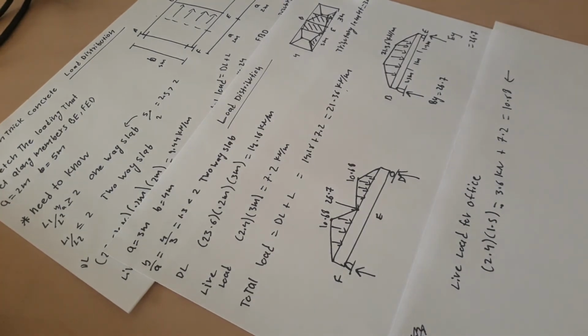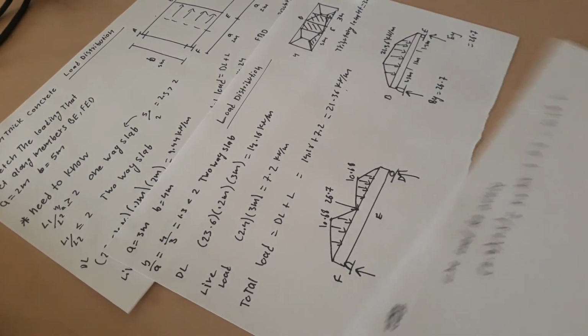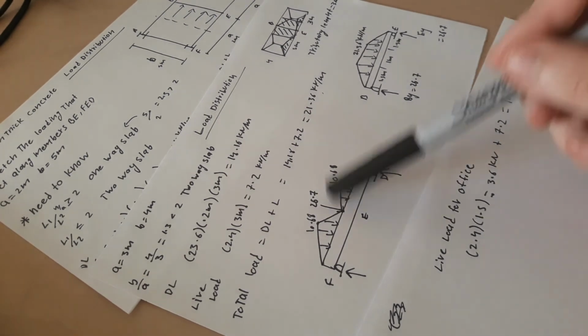So the process is the same, but this time it is a two-way slab, and then you need to do one more step, which is doing half of the tributary length, and the load is trapezoidal for this one.